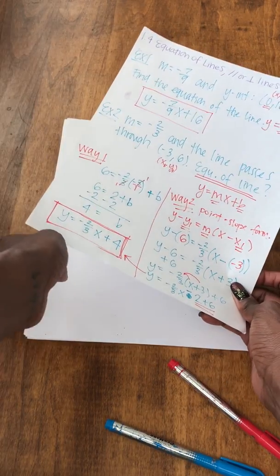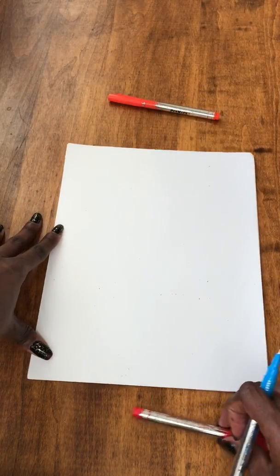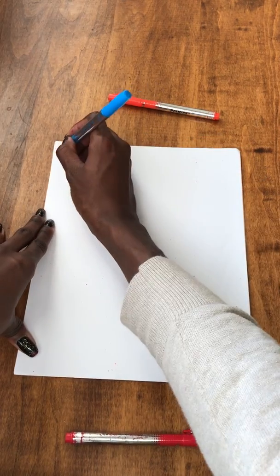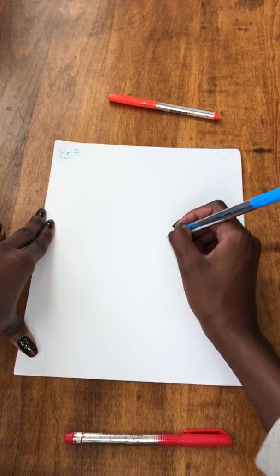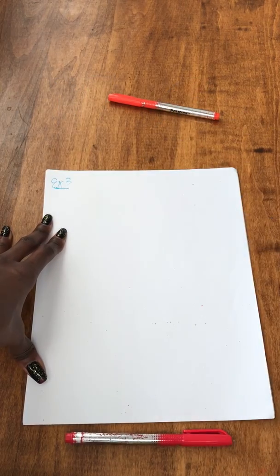Cool, so now we'll move on to example 3. And remember, when I'm doing the multiple ways of solving a problem, you can choose whichever way that you want to do it. It doesn't matter, as long as you get to the correct answer, okay? So, example 3.